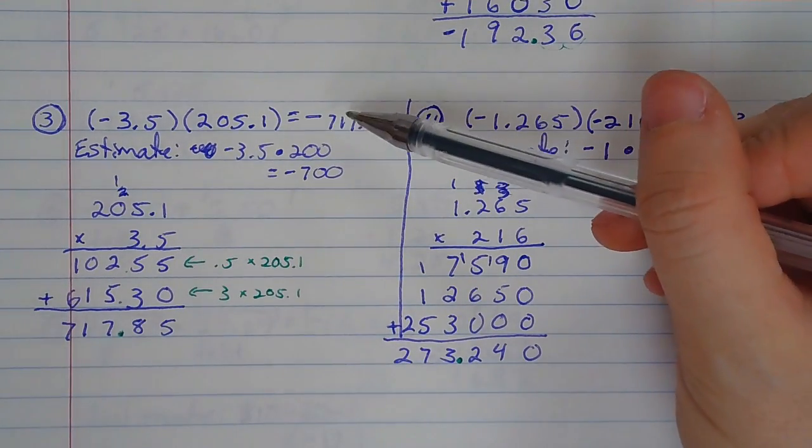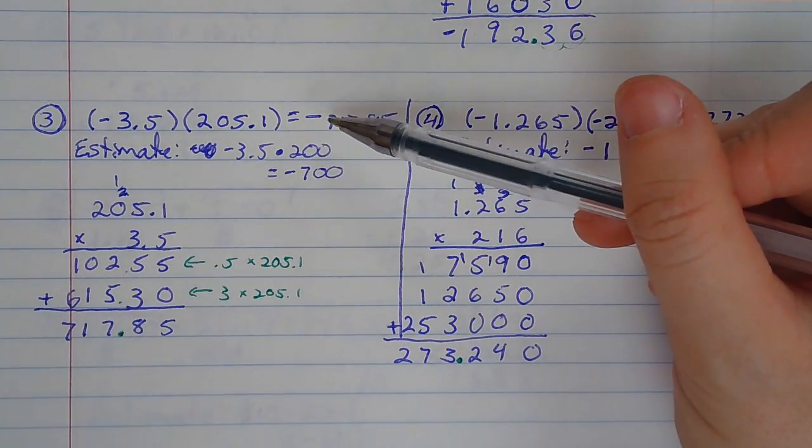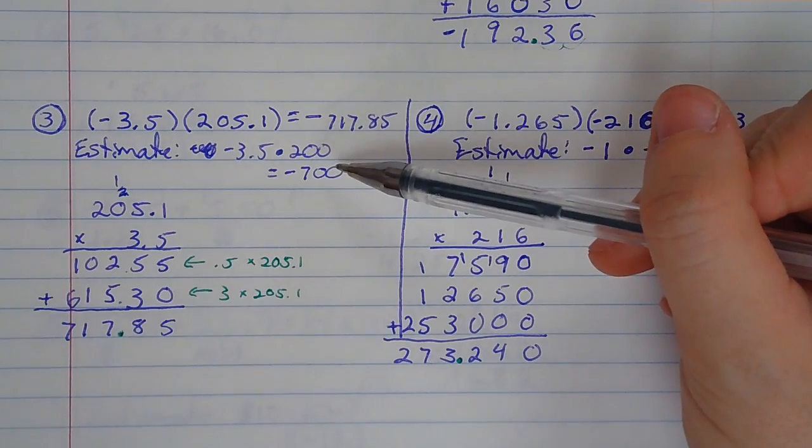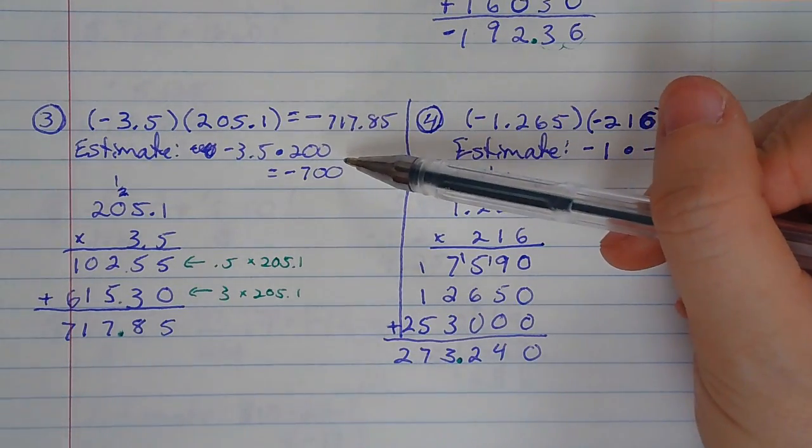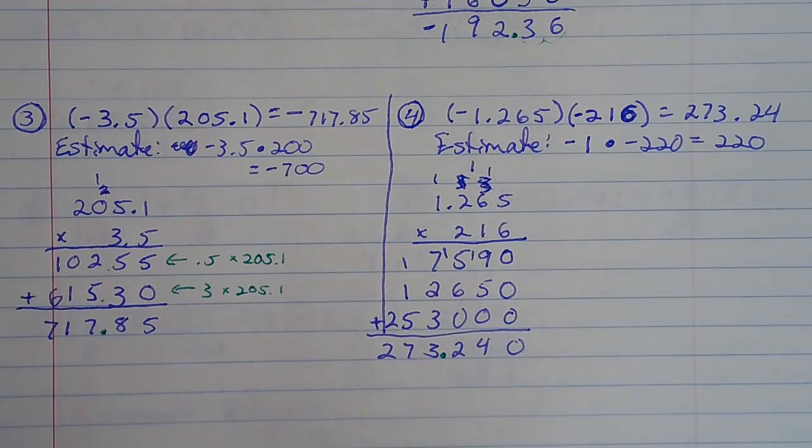And if you had done your estimate and put up the negative sign already like I did, then you will have a pretty good chance of not missing the negative. So it is pretty close to our estimate, and we're good. Number 4.